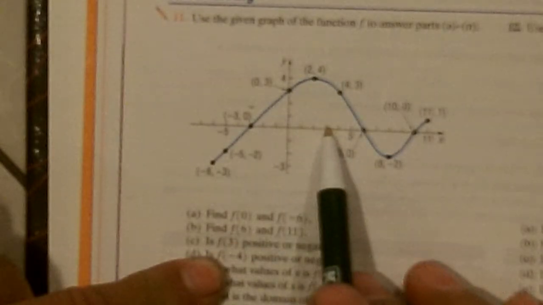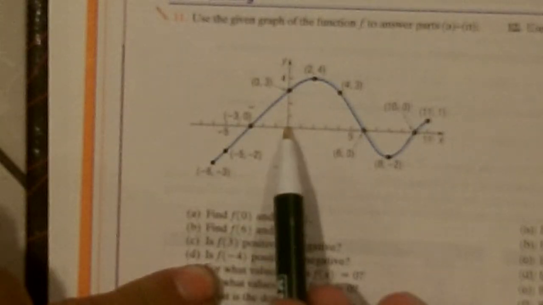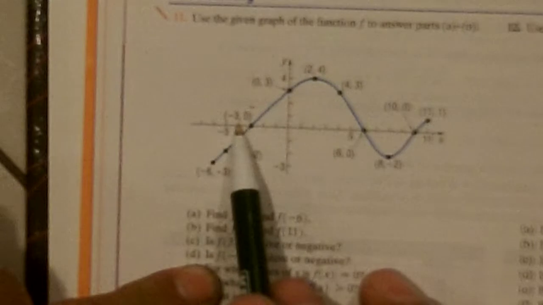C. Is f of 3 positive or negative? At x equal to 3, the y value is positive. Is f of negative 4 positive or negative? This is D. At negative 4, f is negative.